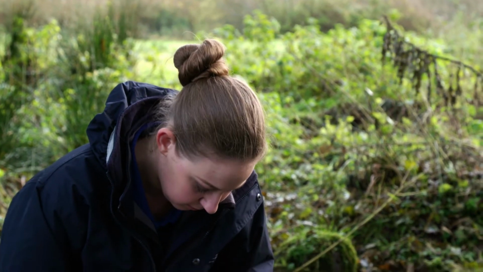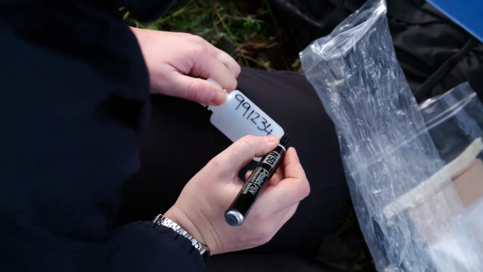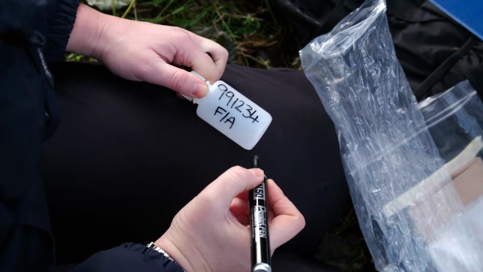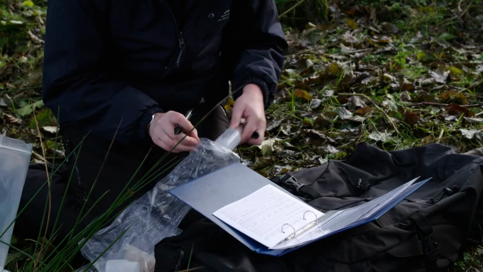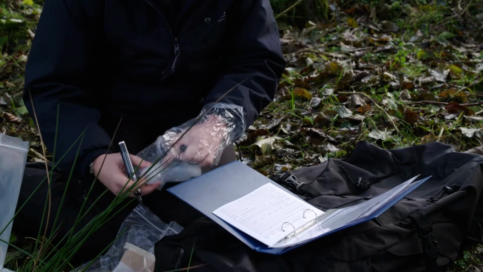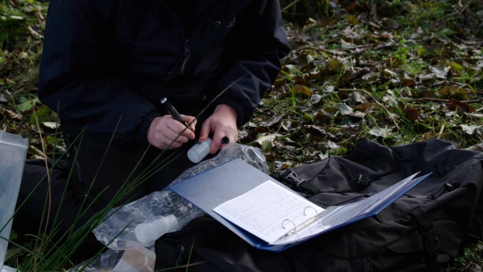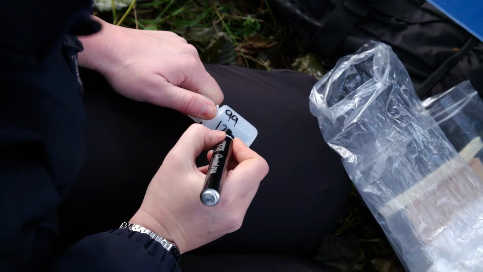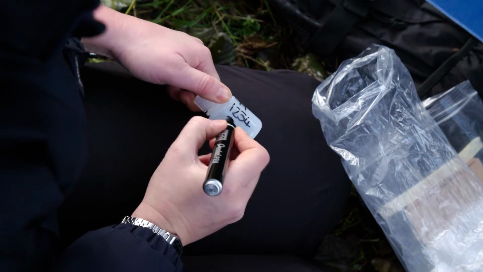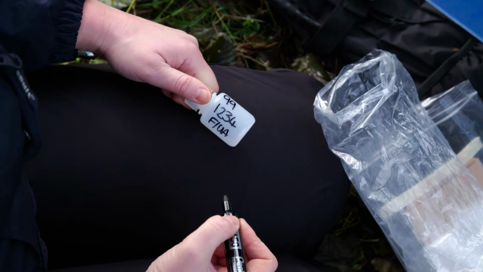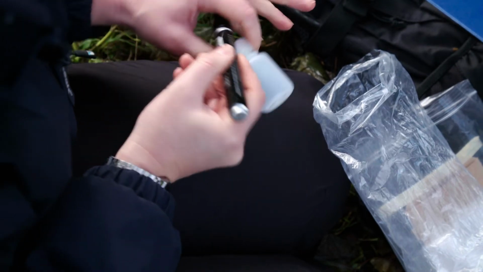On the larger bottle from the inner poly bag, write FA to denote filtered and acidified. This acidification will be carried out upon return to the field base at the end of a day. On the smaller bottle, the number may be written on one line or be divided across 2 lines, always with 2 digits above and 4 below. Write FUA on this bottle to denote filtered and unacidified.